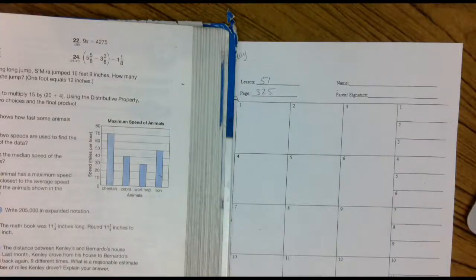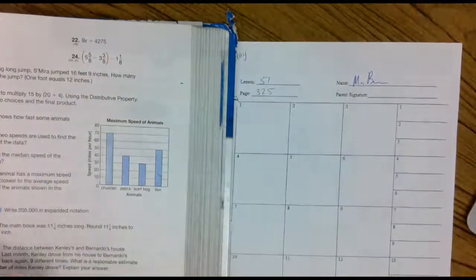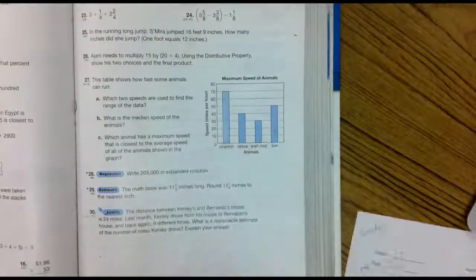Alright guys, lesson 51 help video. Go ahead and get your name at the top. We're going to start backwards this time. We want to get to this chart here.